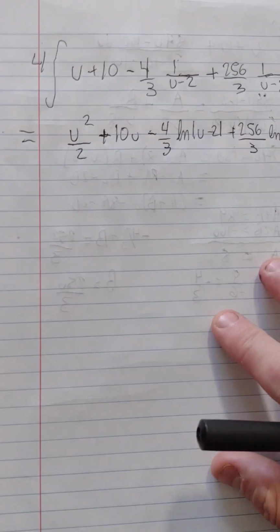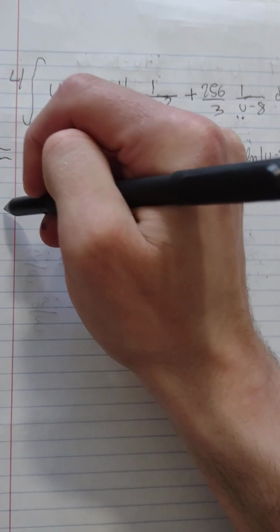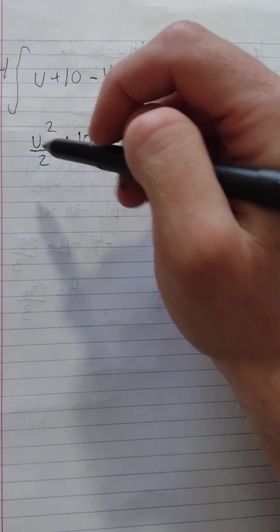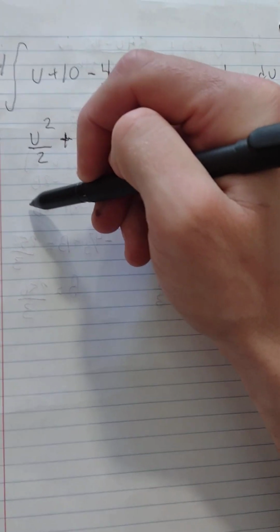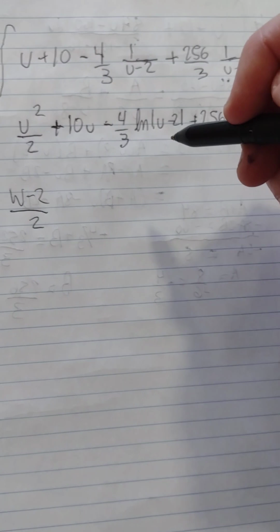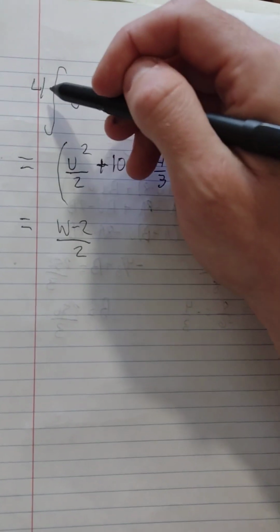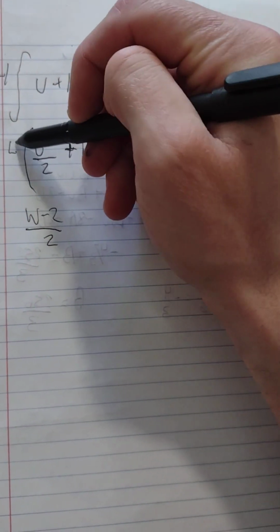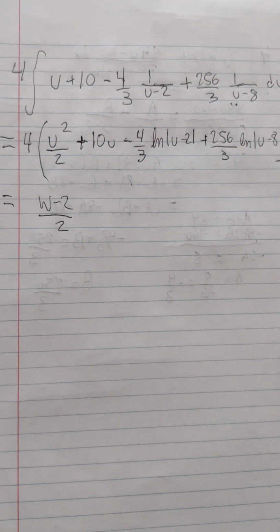So we're just going to plug that back in. So the square root of w minus 2 squared is just going to be w minus 2. So w minus 2 over 2. Oh, and I'm sorry, I forgot we've got a 4 out here. We're multiplying the whole thing by 4.